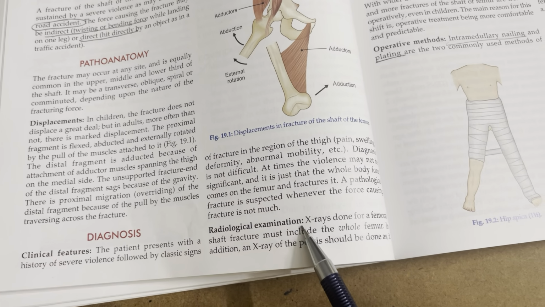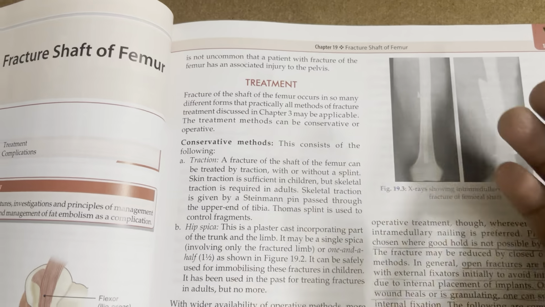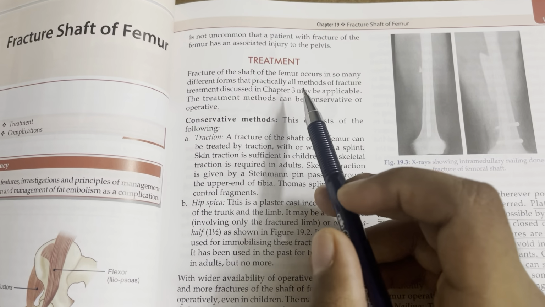Okay. Radiological examination, again, the x-ray must include the whole of the femur, and also you need to take an additional x-ray of the pelvis as well, because pelvic fractures are also common with femoral shaft fractures.